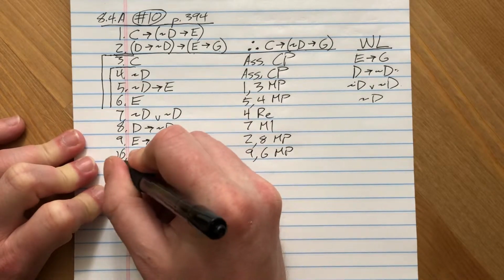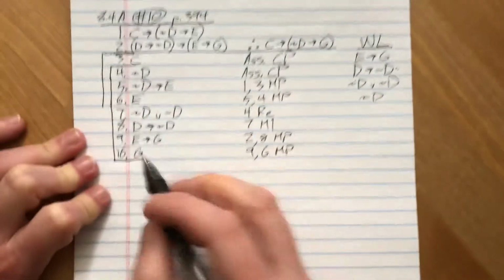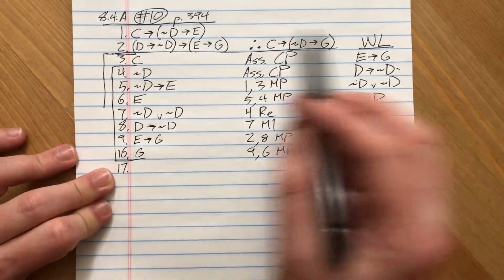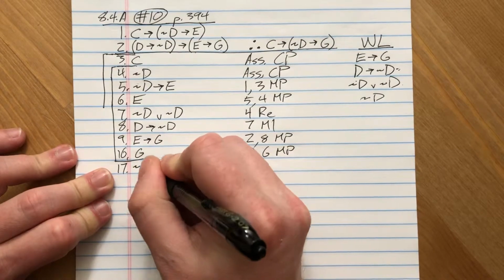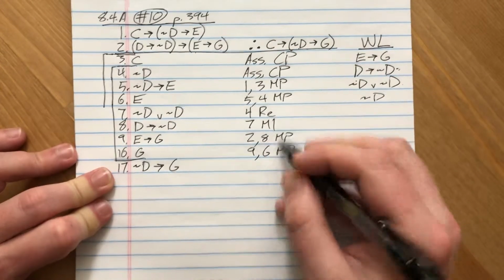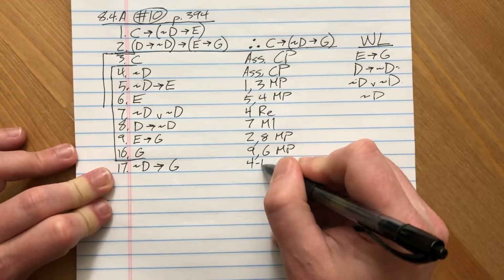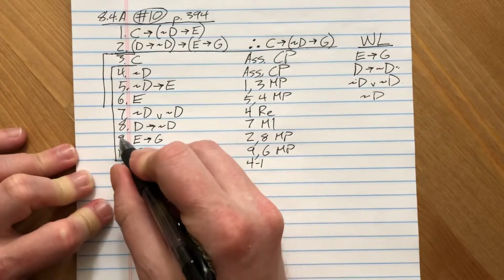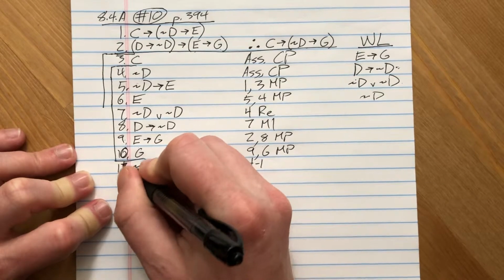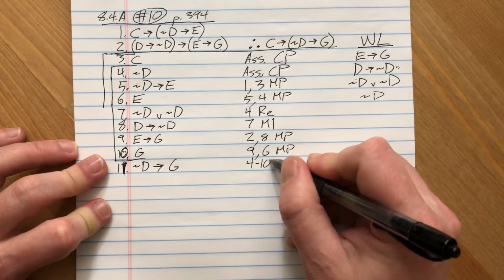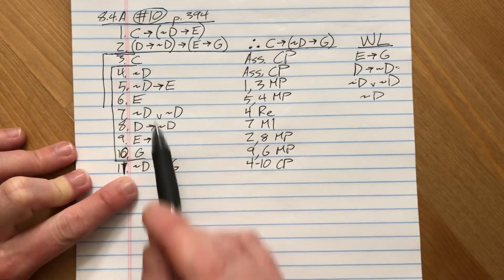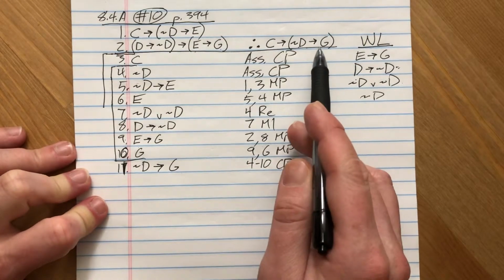So now we can close this inner pretend imaginary world, and we're going to conclude first line of the box, not D, arrow, last line of the box, G. And that's going to be from 4 through, that's it. I skipped 9, I thought that was 16, so 9, 10, this is 11. 4 through 10, conditional proof. And now we've gone from C to if not D then G.